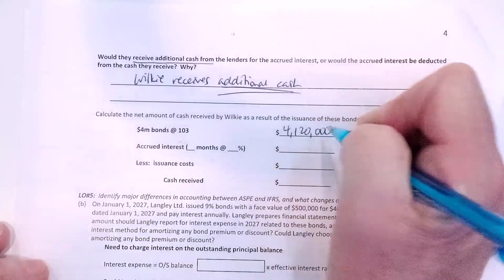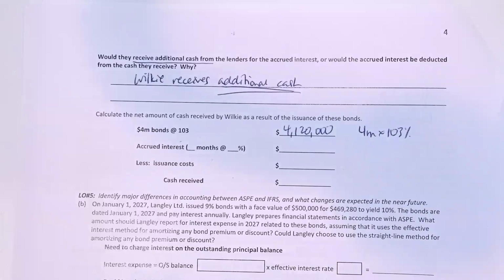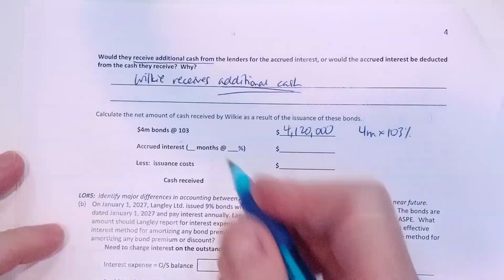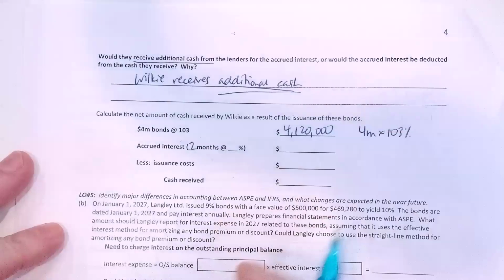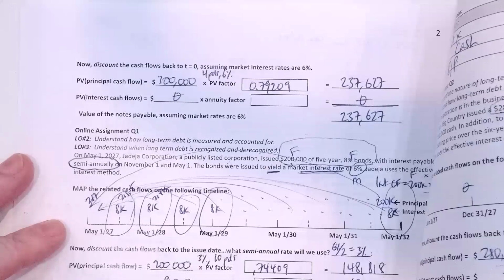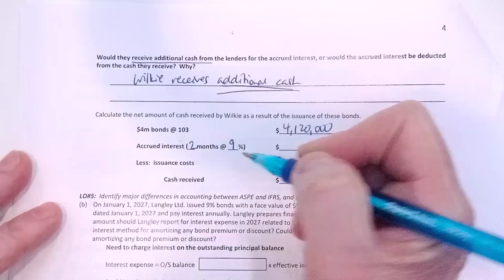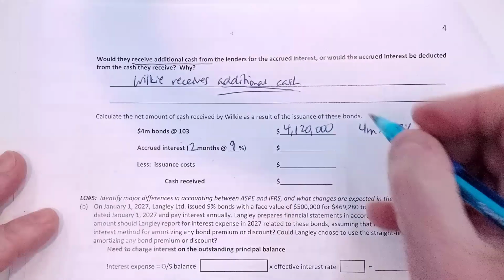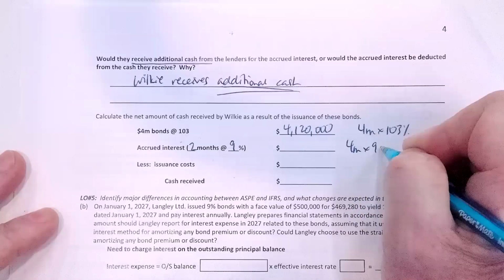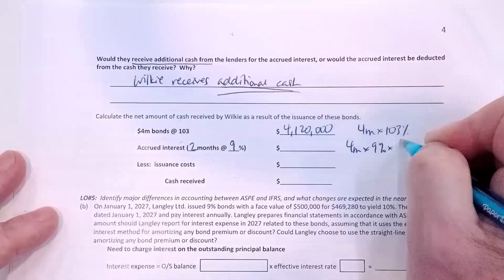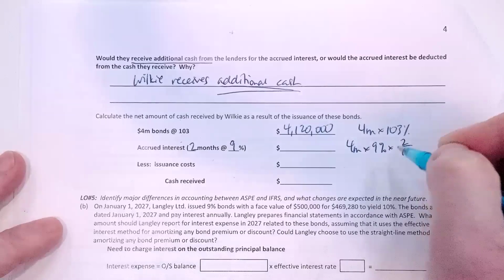Accrued interest: remember, they're going to give us 2 months so that later when we give them 6 months, they will net have 4 months. 2 months at the interest rate of 9%: 4 million times 9% times 2 months over 12 is 60,000.